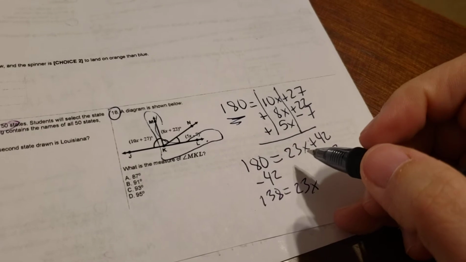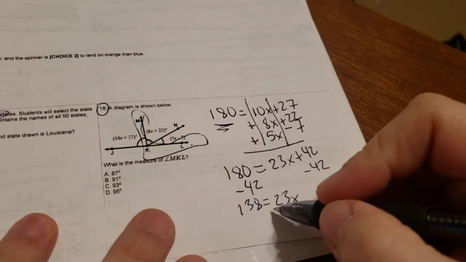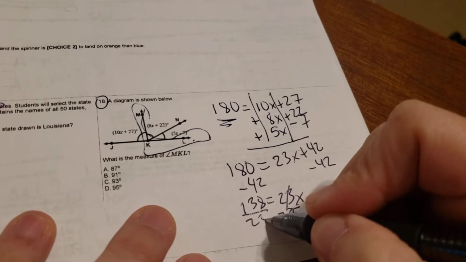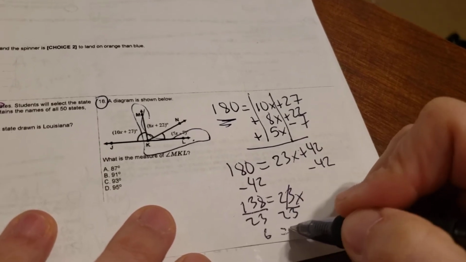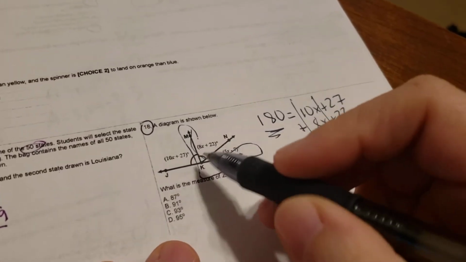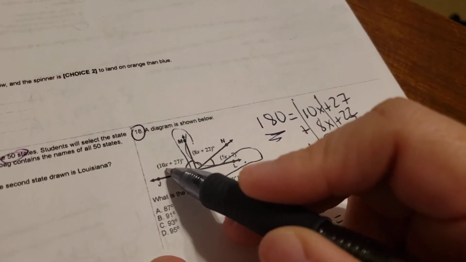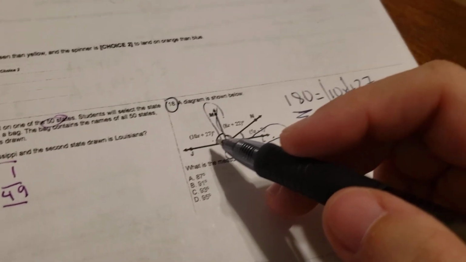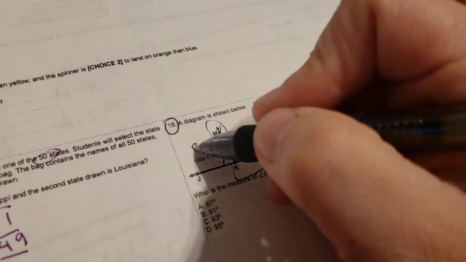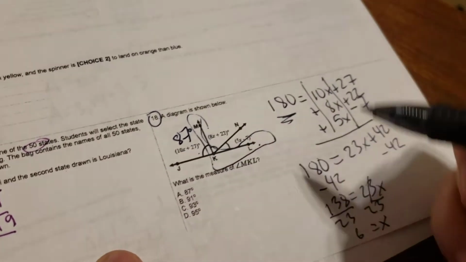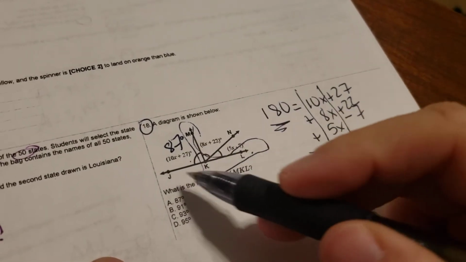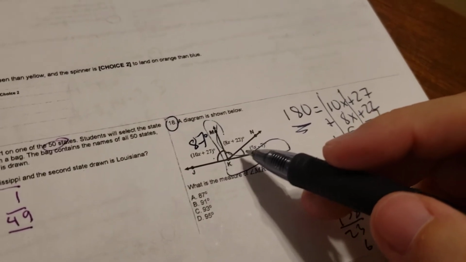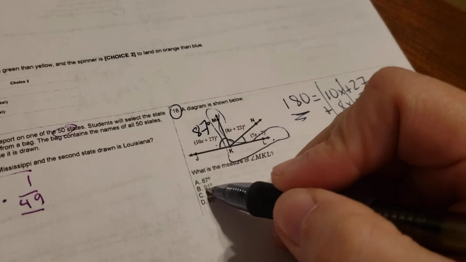138 divided by 23. So I divide by 23 because I want just x. And I get 6 degrees is x. So for each of my angles, 10 times 6, that's 60 plus 27. 60 plus 27 is 87 degrees. Now if they all got to add to 180, then 180 minus 87 should be 93 degrees. There it goes.